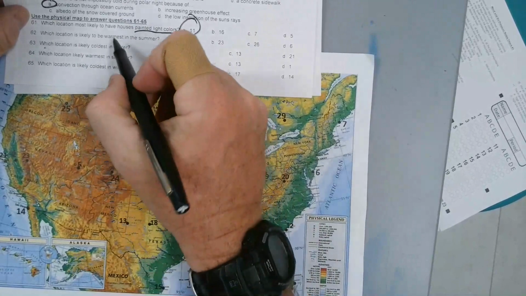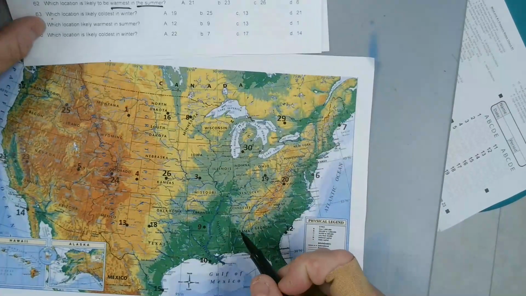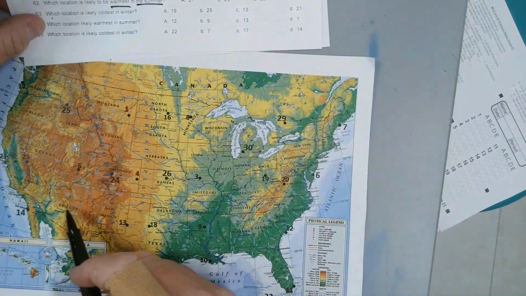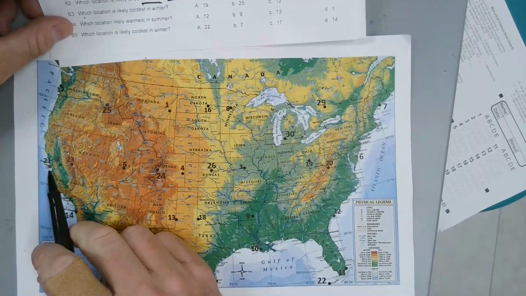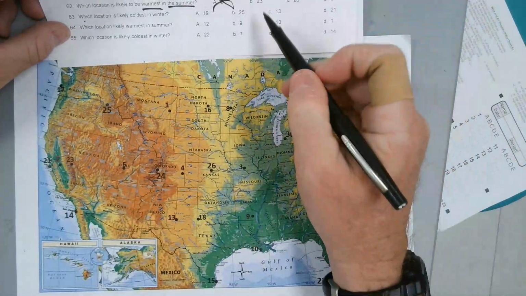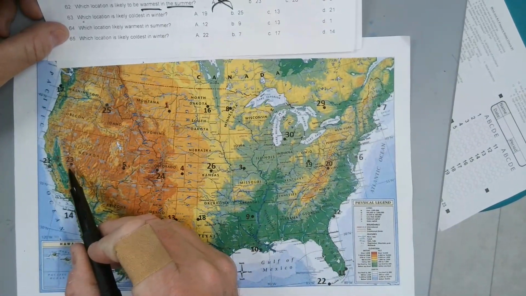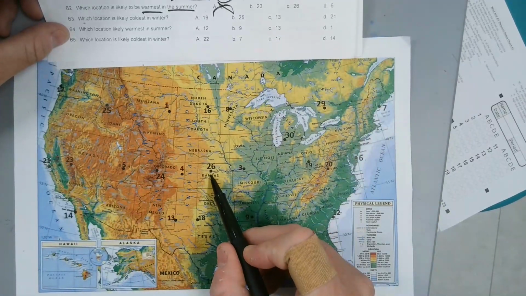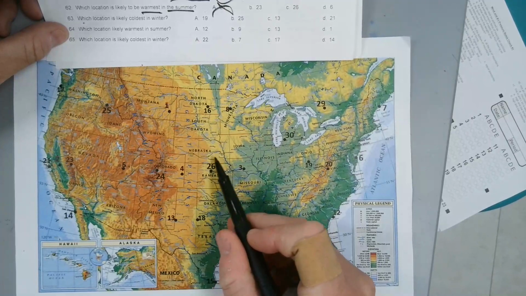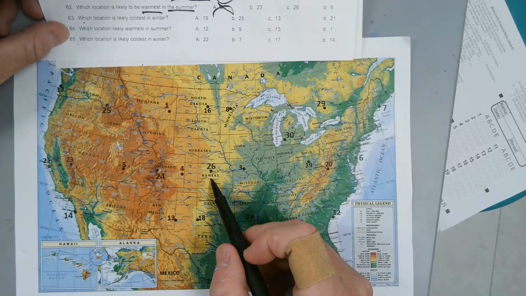Which location is going to be warmest in the summer? We got 21. Location 21, San Francisco. We know San Francisco doesn't ever really get that hot, so we can scratch that one out. 23 is up here in the mountains in California. Well, the mountains are so high up, probably not going to get real hot, but let's look at the other choices. 26, right here in the middle of the country. We know temperatures can change a lot here because you're far away from the water. It's not at a super high elevation. I think that place probably gets pretty hot.